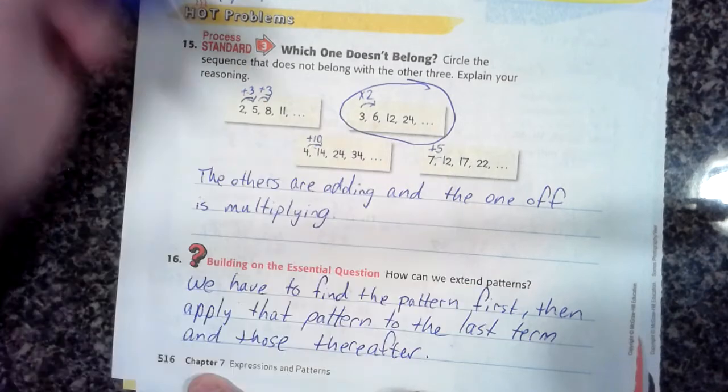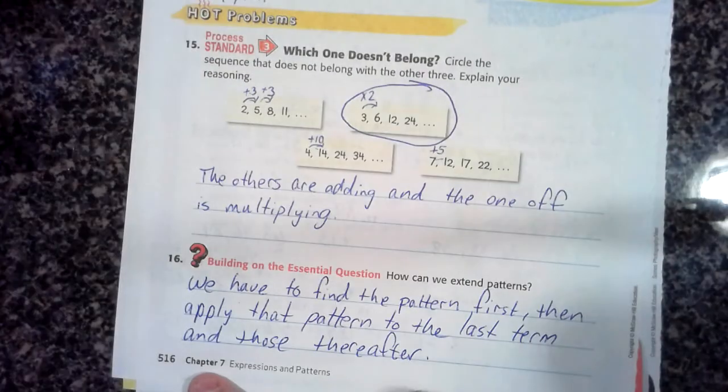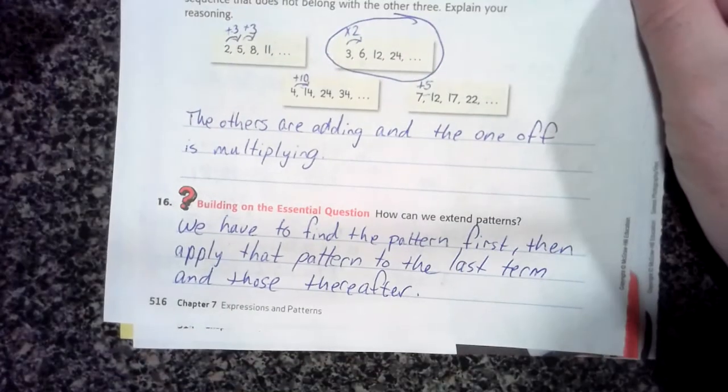Because, like we found up here, we started with this one and we just kept applying it to the one right before it. Okay. All right.